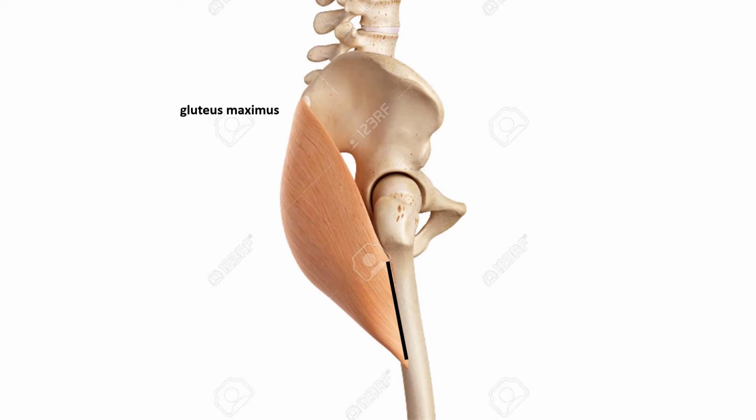Now, the gluteus maximus is acting on the hip joint, and it extends the hip joint. Extension of the hip joint is going to make us able to stand up and push ourselves forward in walking.